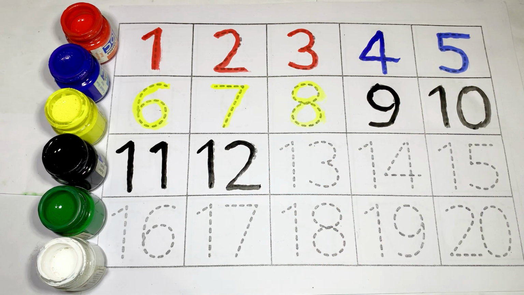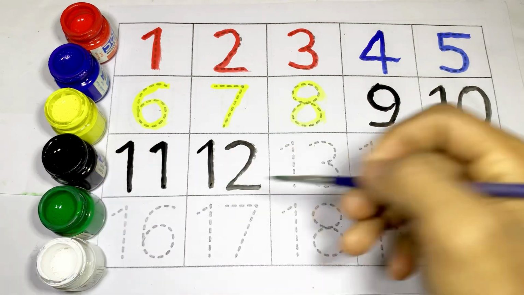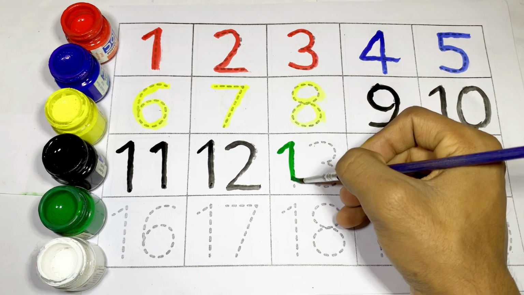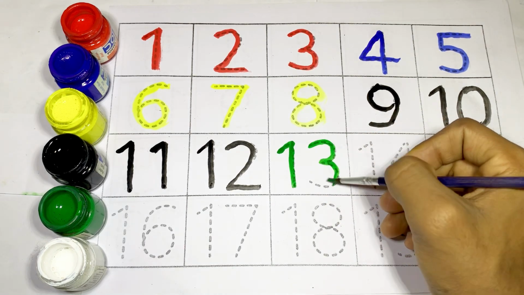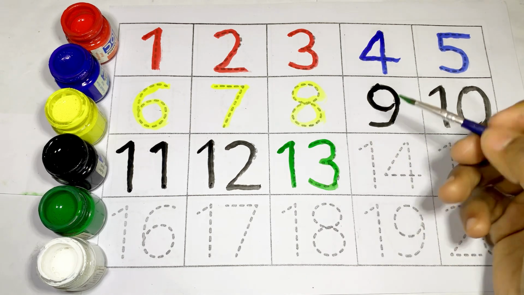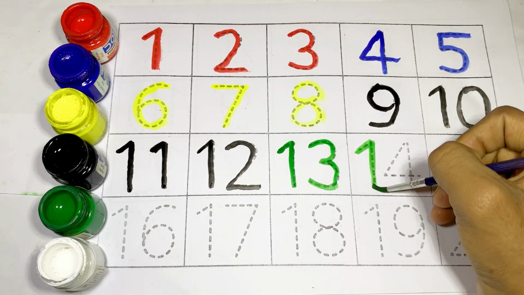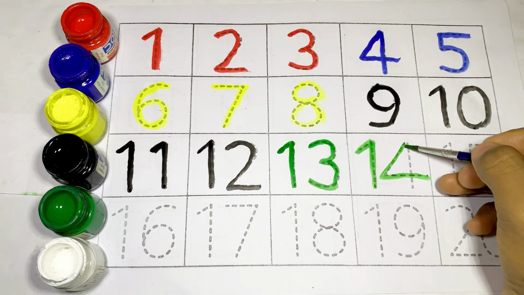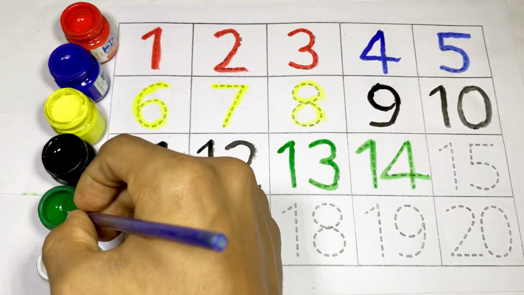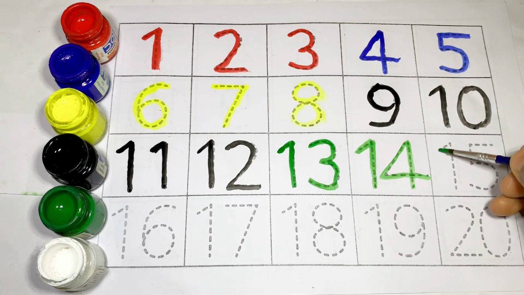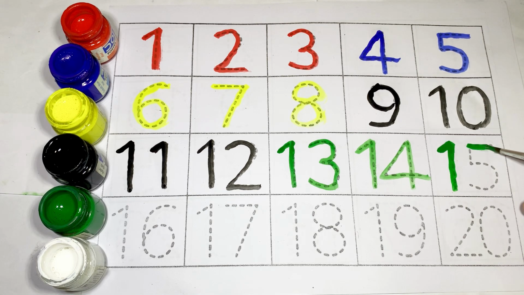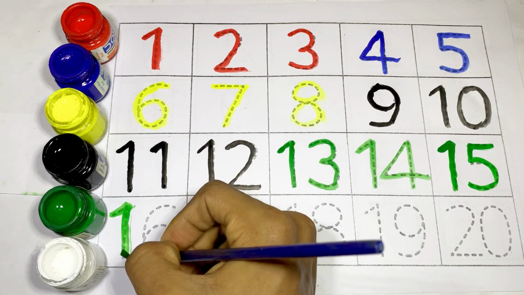Kids, now draw 13, the numbers of 13, and use green color. 14, the numbers of 14, and again use green color. Kids, now draw 15, the numbers of 15. 16, the numbers of 16.